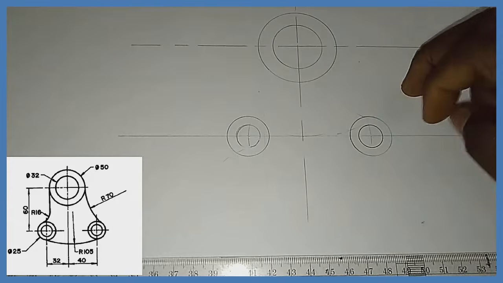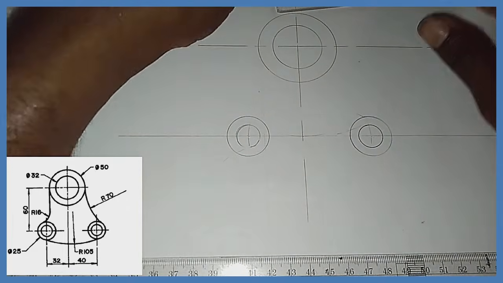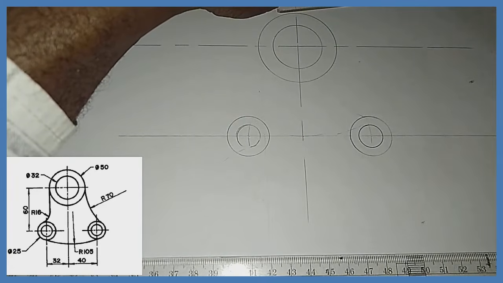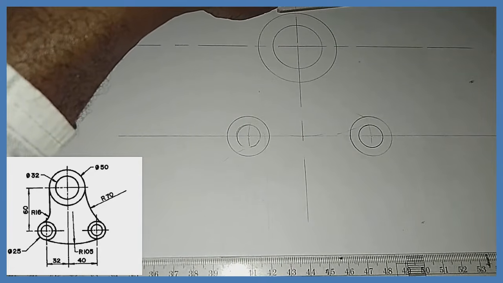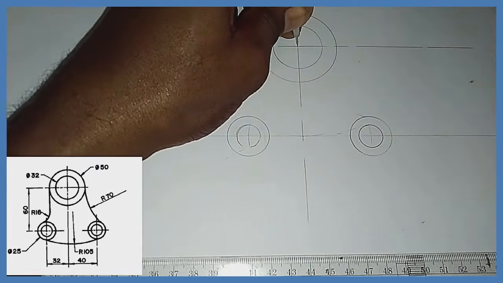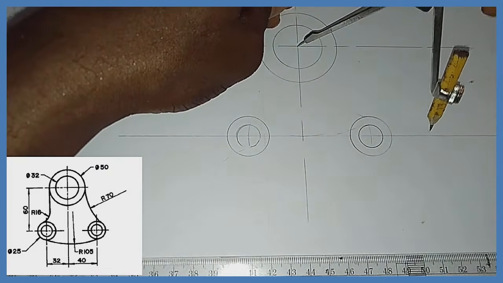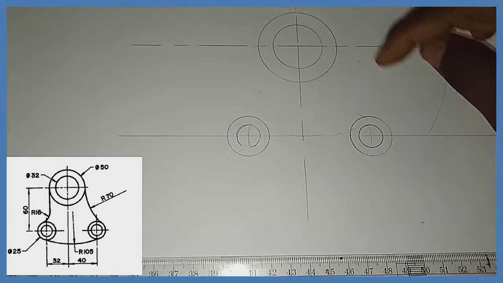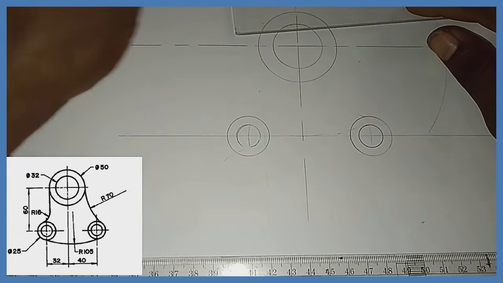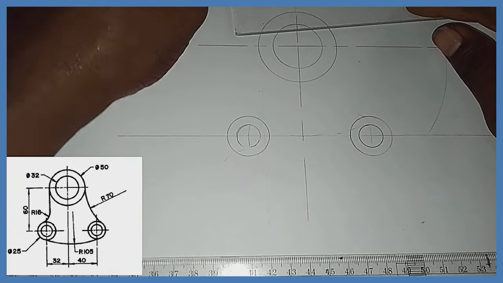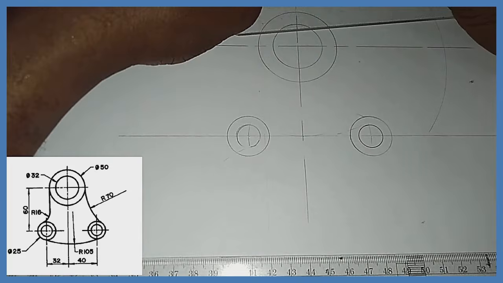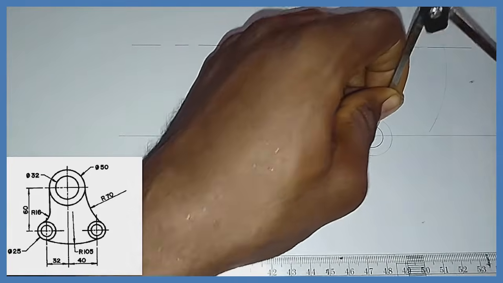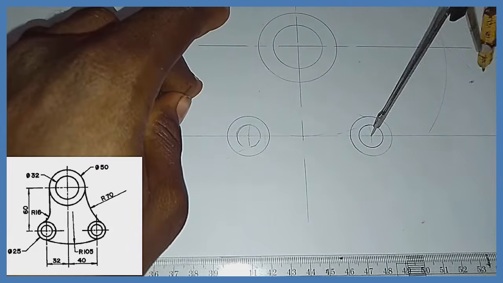Therefore, radius 70 plus radius 25, that's what? That's radius 95. With my compass, I measure radius 95. With radius 95 from this midpoint right here, I strike an arc in this manner. Can you see? Okay. Now radius 70 plus radius 12.5, that's what? That's radius 82.5. So with radius 82.5 from this center, I strike the corresponding arc.